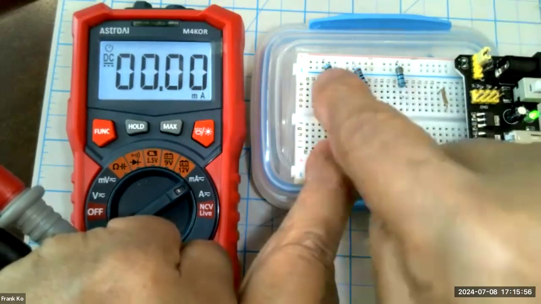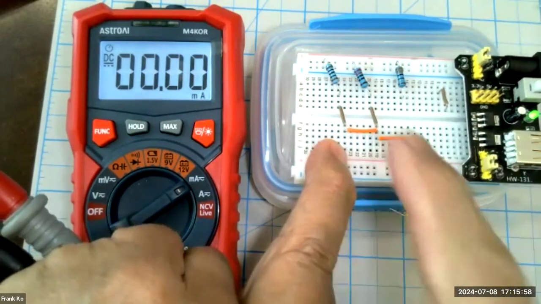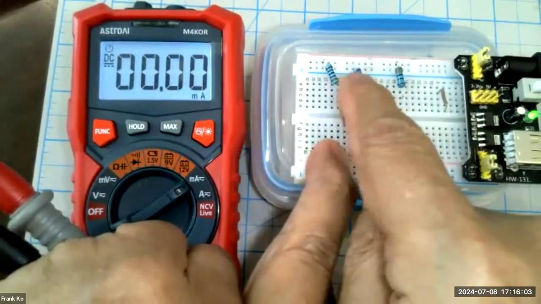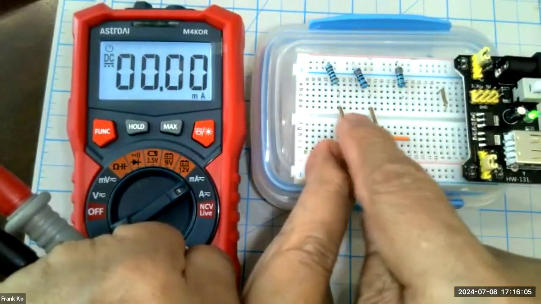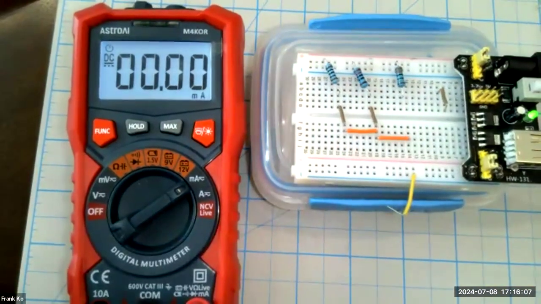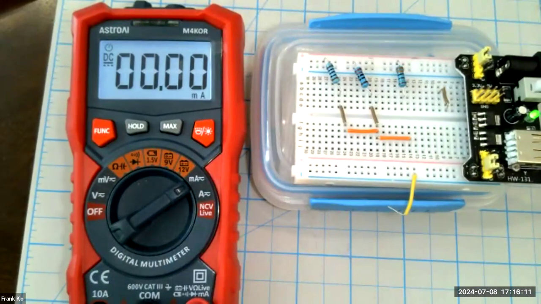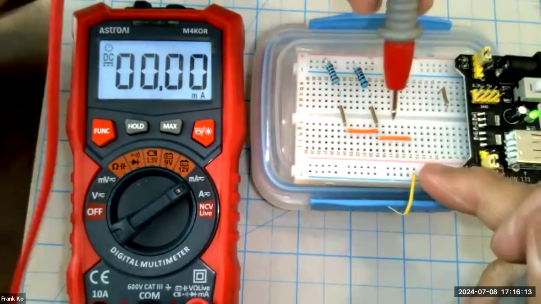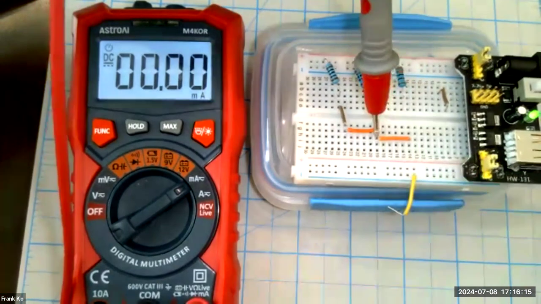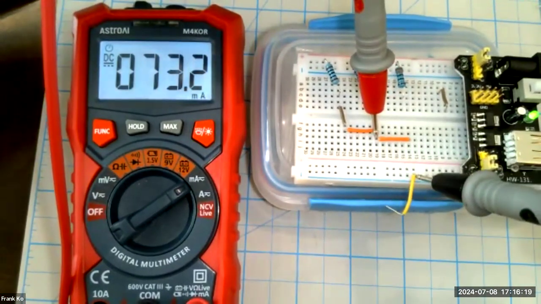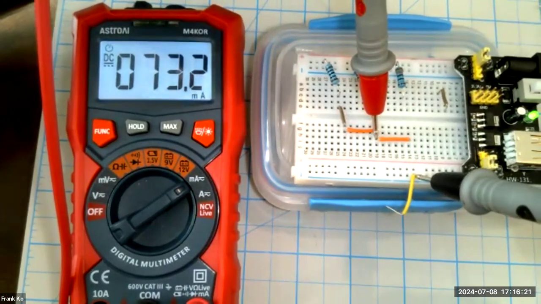I only have R1 parallel with R2. Therefore, the current that I calculated earlier for R1 parallel to R2 is only for these two in parallel with each other. We calculated 72.73 milliamps. That's what you should have recorded in your journals. Let's go ahead and make the measurement from here to here, and let's see how close we come. We wanted 72.73.